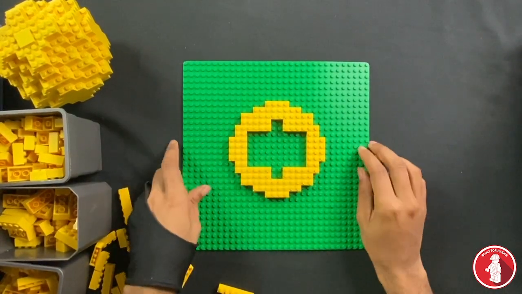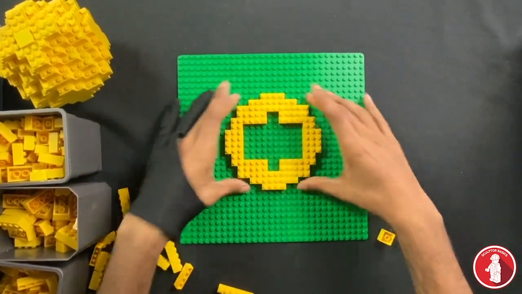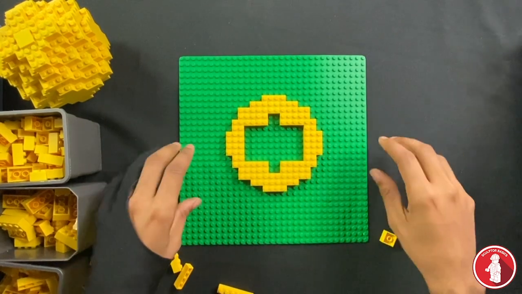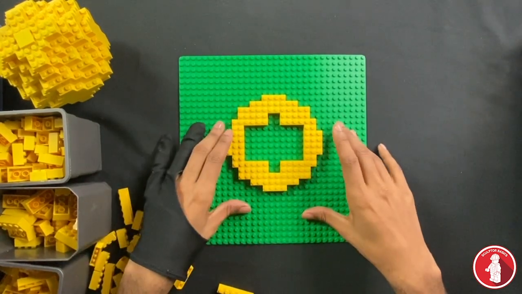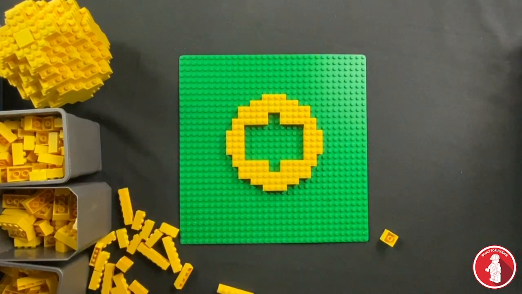Okay, so this is going to be the first level of our sphere. You can kind of see the curvature of it already. Now that we have our first level, we're going to create our second level, which will go on top of this one.